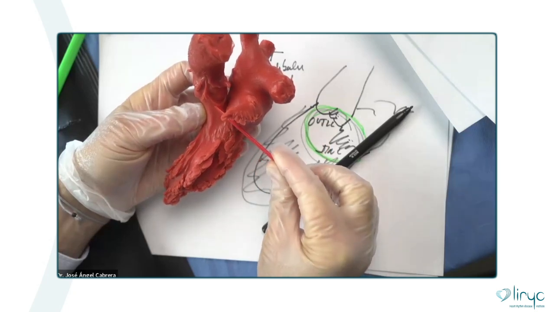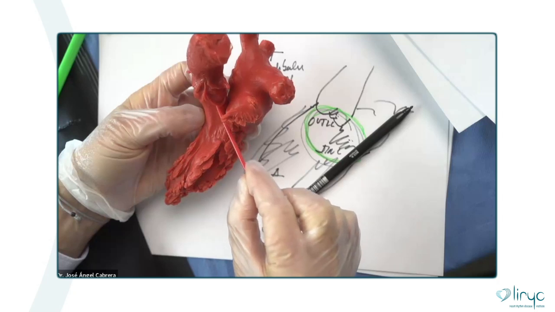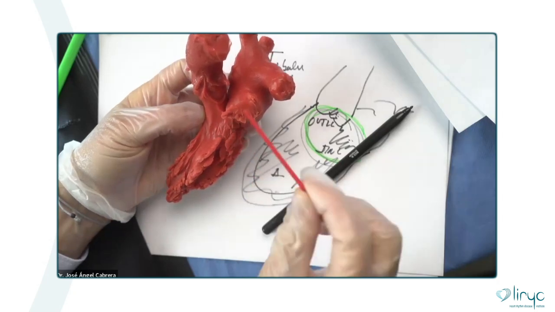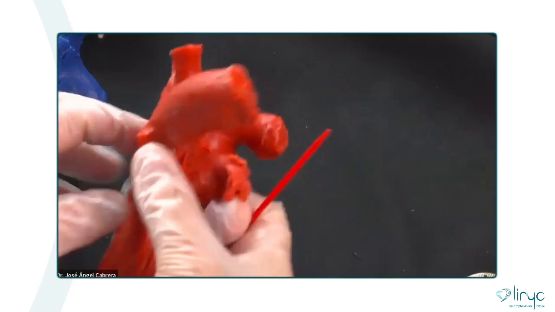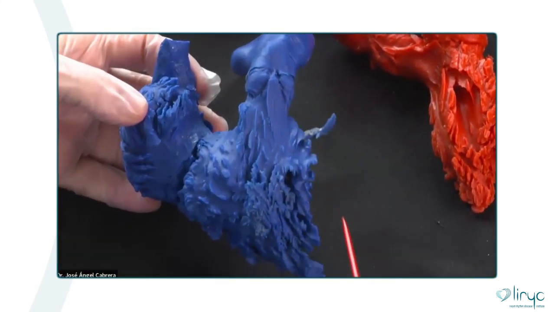This is the mitral-aortic continuity. And they are not infundibulum or conus, they are just a left ventricular outflow tract. Can you see the difference with this triangular form of the right ventricle?